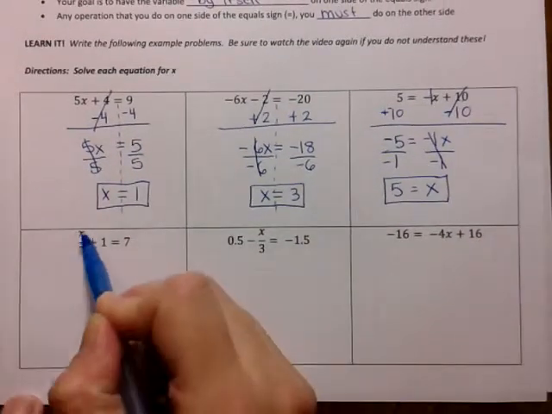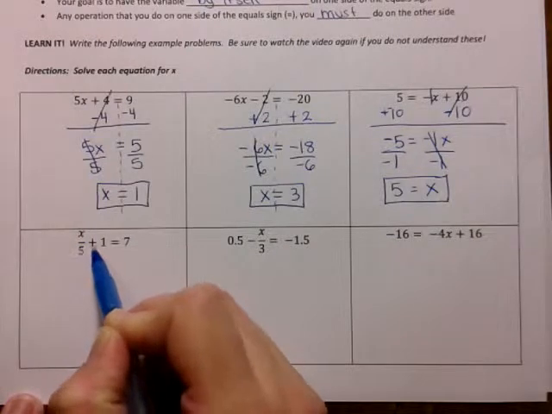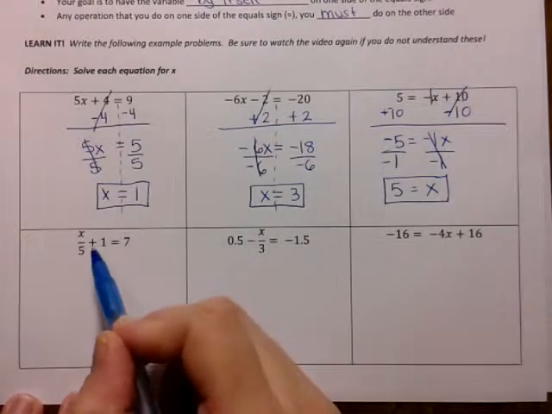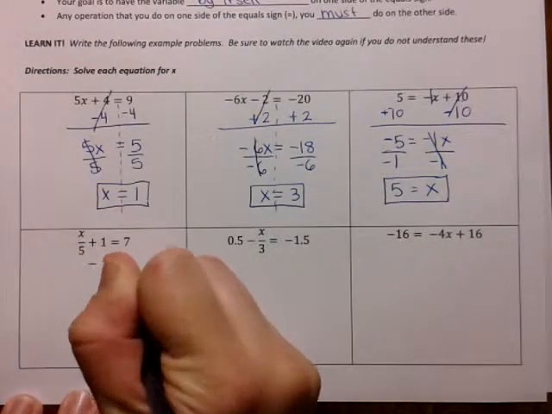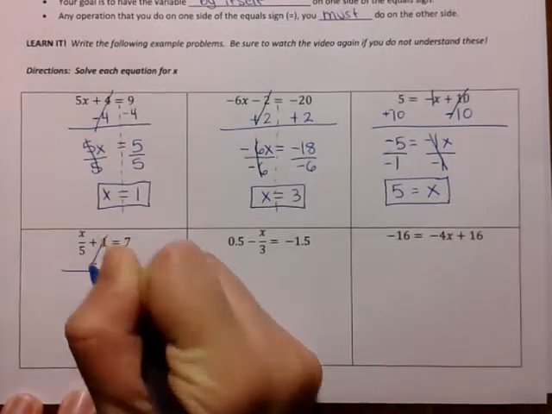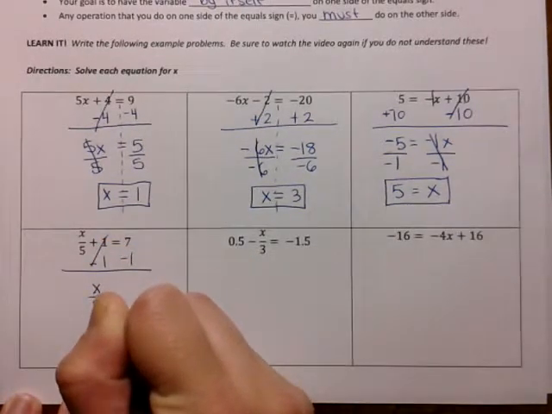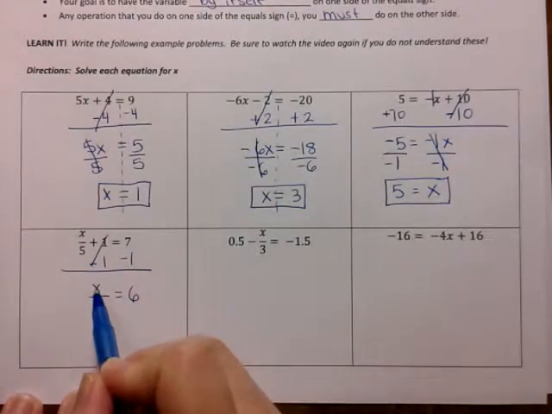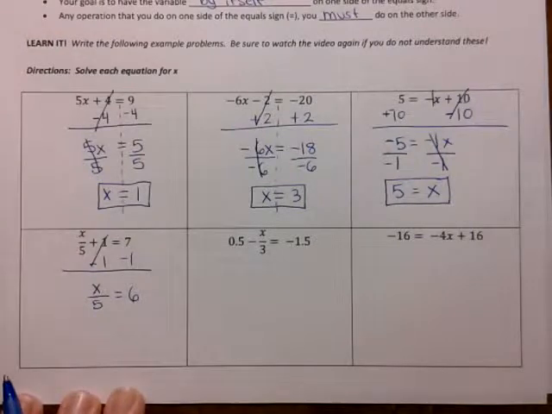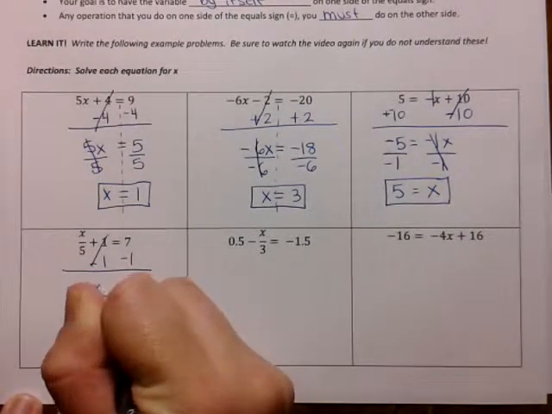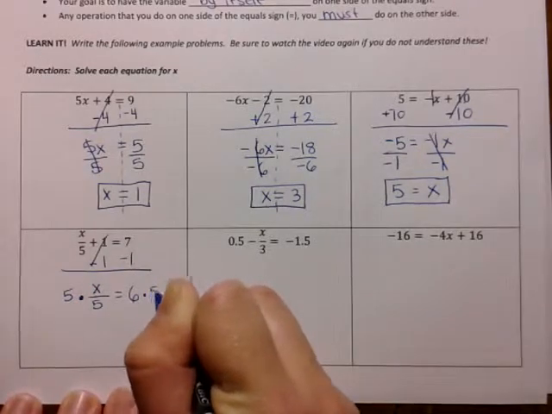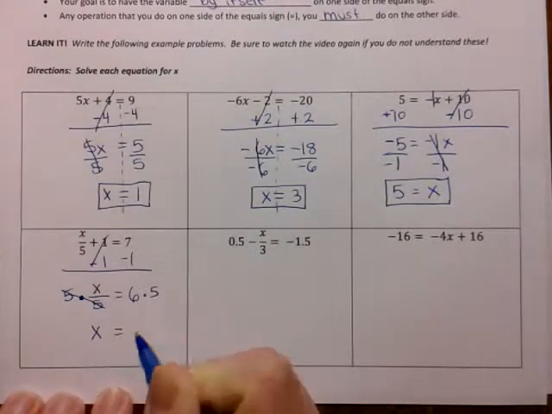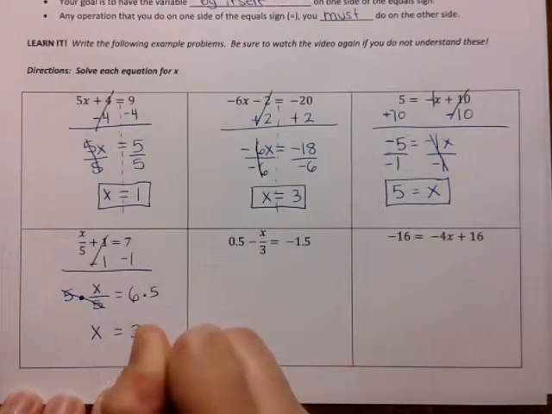3 more examples. We have x divided by 5 plus 1 equals 7. Same thing, I do the addition or subtraction first. I have plus 1 here, so I'm going to subtract 1 from both sides. These cancel out, and I have x divided by 5 equals 7 minus 1, which is 6. To undo this division, I need to do the inverse operation by multiplying. I'm going to multiply both sides of the equation by 5. These 5s cancel out, and I'm left with x equals 6 times 5, which is 30.